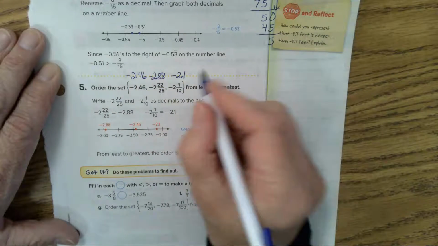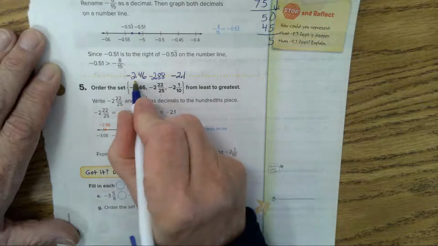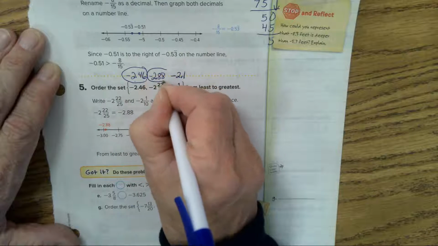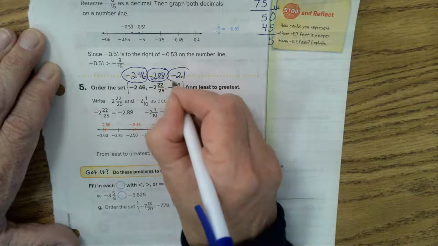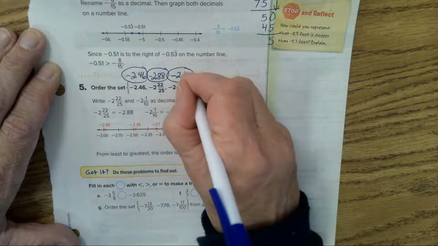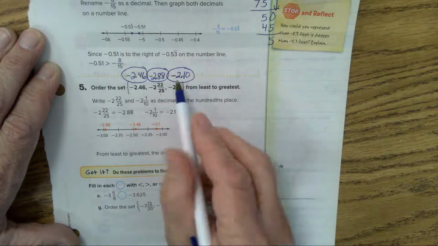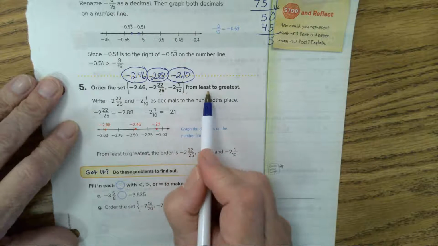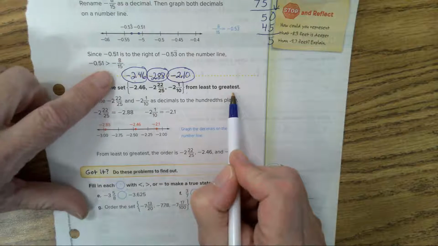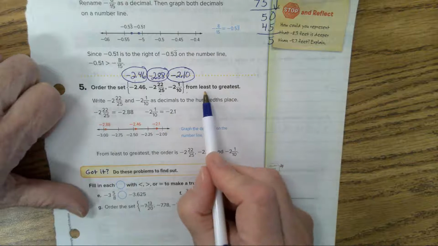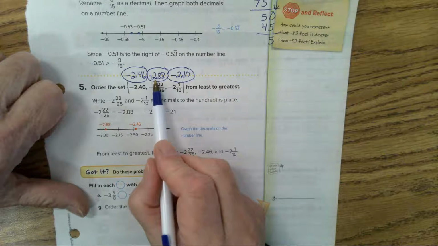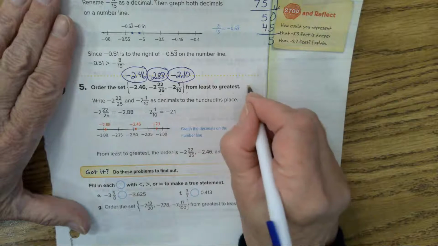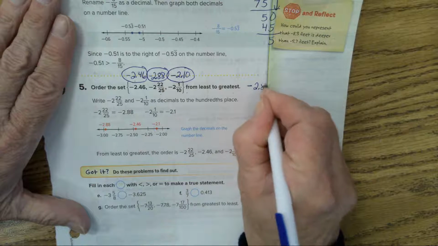and negative 2.46. All right, so I have negative 2 and 46 hundredths. I have negative 2 and 88 hundredths. And I have negative 2 and 1/10. If you want to just add a 0 so it's in the hundredths too, they're all in the hundredths. Put them in order from least to greatest. Well, in the negative world, the least is going to be your biggest number, which is what? Negative 2.88, right? So let's just write that over here. Negative 2 and 88 hundredths.